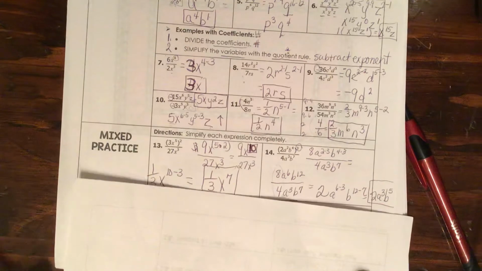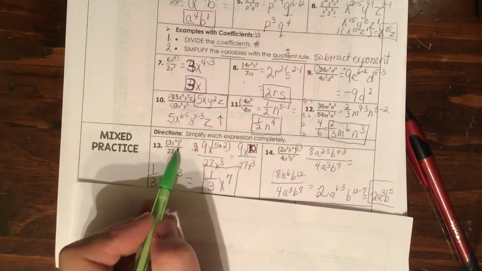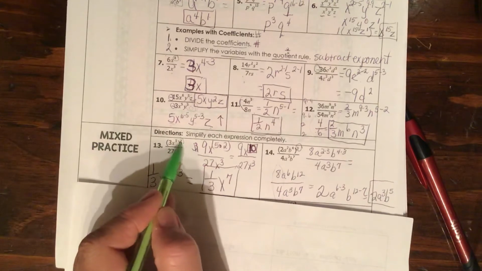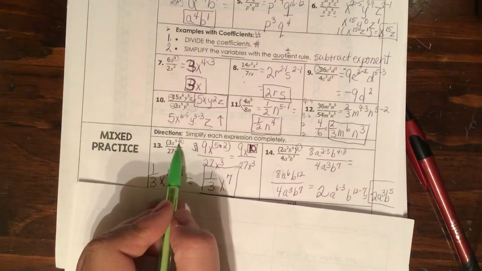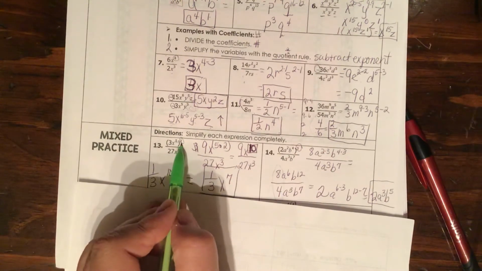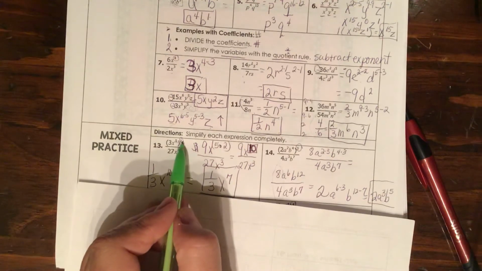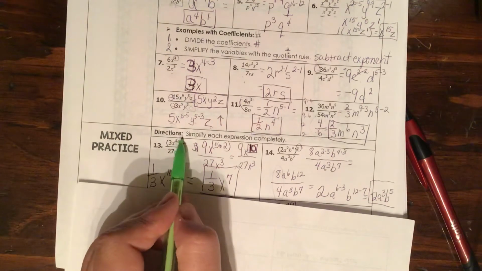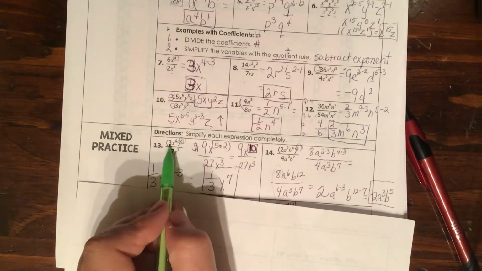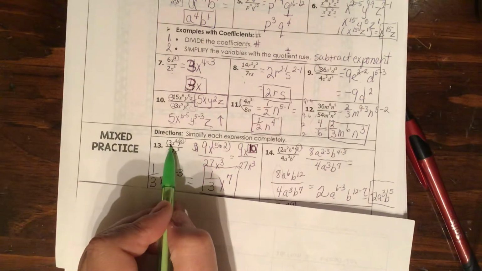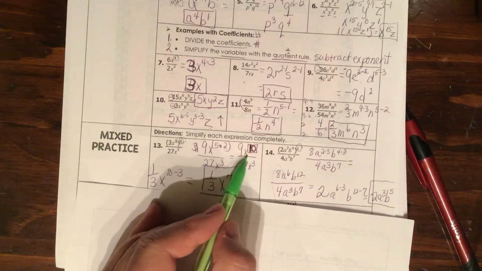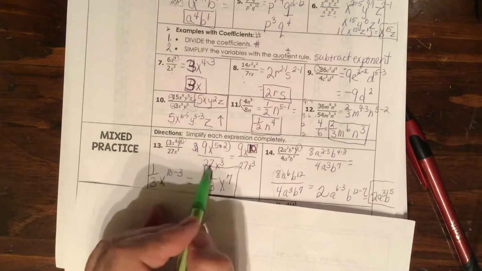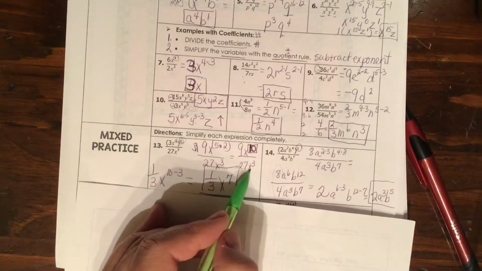Let's look at some of these mixed practice problems. You see 3x to the 5th, and here you're going to have to do the exponent raising the power. When you raise the power, you multiply these two numbers. First, you multiply your coefficient: 3 times 3, because 3 to the 2nd power is 9, and x, 5 times 2 makes 9x to the 10th power. And you just rewrite your 27x to the 3rd power.